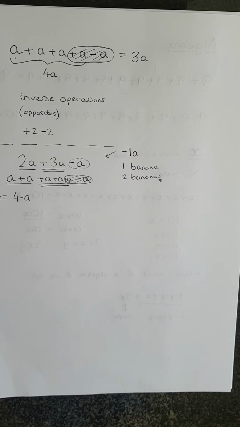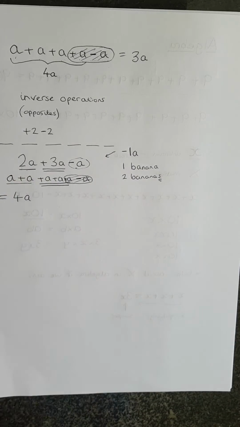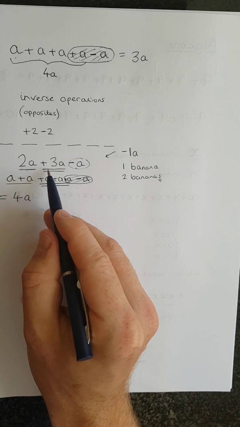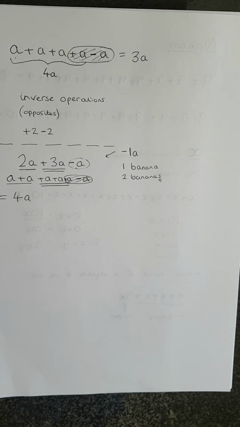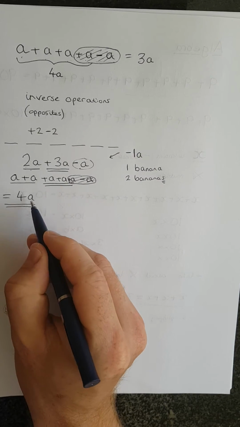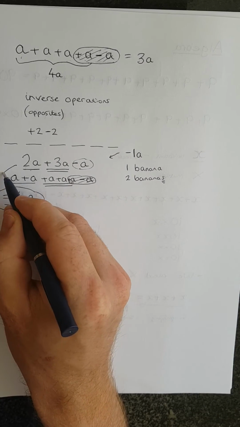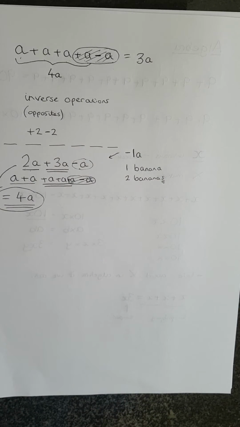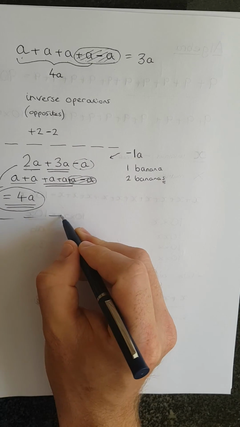Some of you will be looking at it going, 2a add 3a makes 5a. Take away another a makes 4a. So you will see this line here straight from there. That's perfectly okay, as I'll show you now.